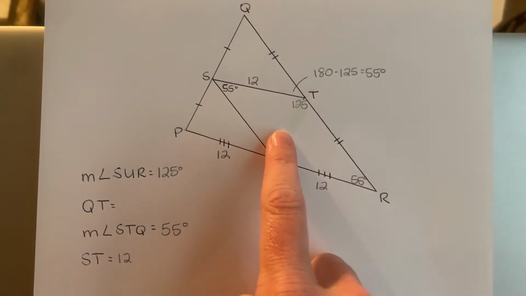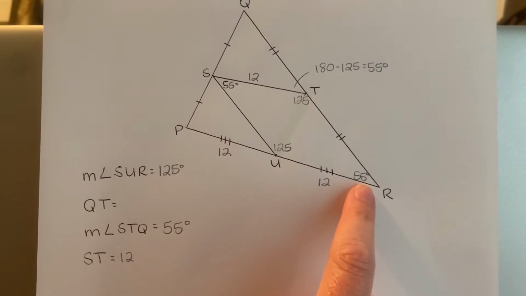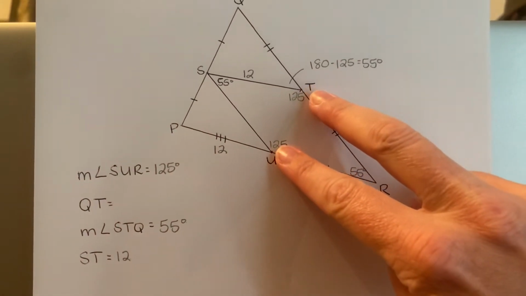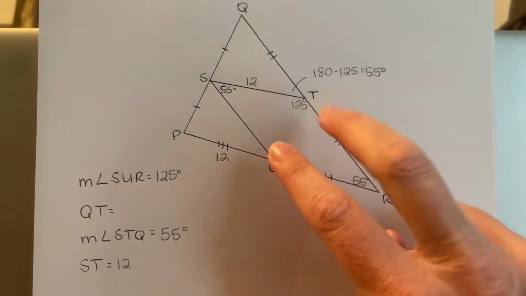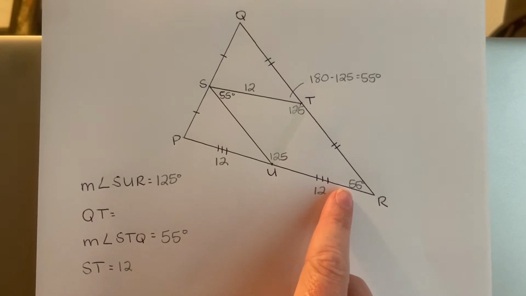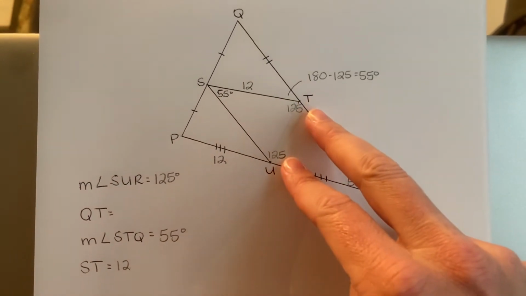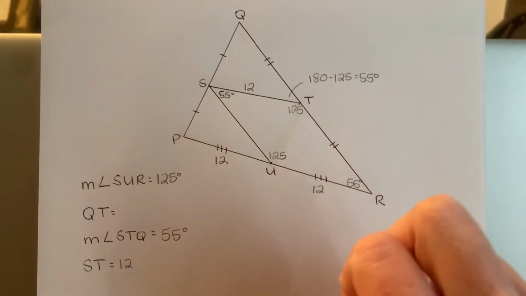So if this is a parallelogram, that's 55 degrees. That means that's 55 degrees. Also means these two are the same, and a quadrilateral has a total of 360 degrees. So I added them up and subtracted 360 minus 110, which gave me 250. So I divided by 2, which gave me 125 each.